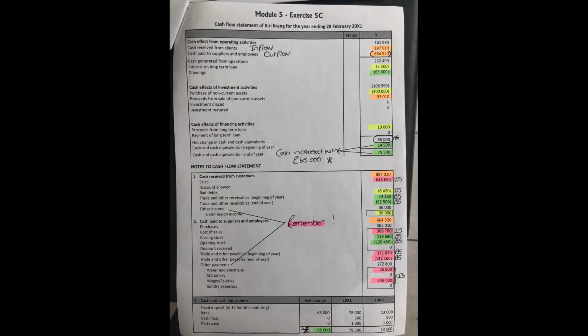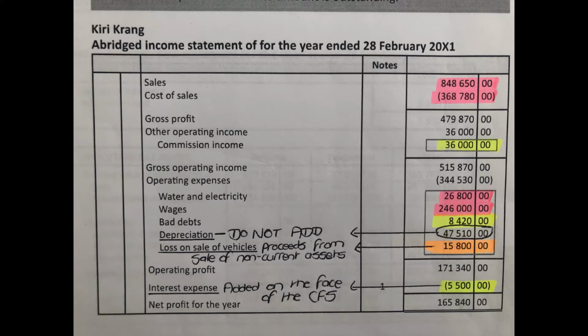And you know that the first thing they need to calculate there is cash received from customers. Okay. How do we do that? We start with sales, the amount from the income statement. In this case, it's 848,650. Okay. Then we see, was there any discount in this exercise? No, there was no discount, so there's nothing there to deduct.